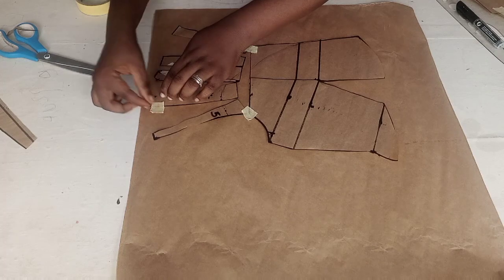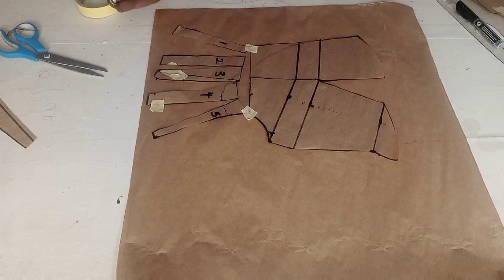And just use this to hold it here so that it won't shift when cutting.